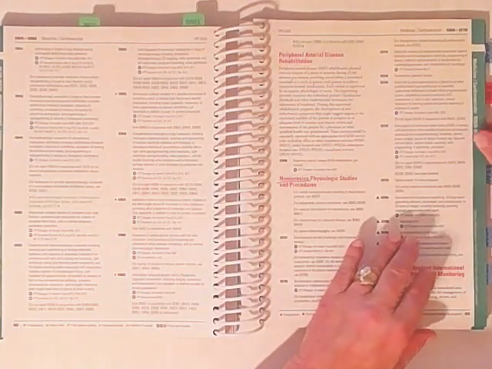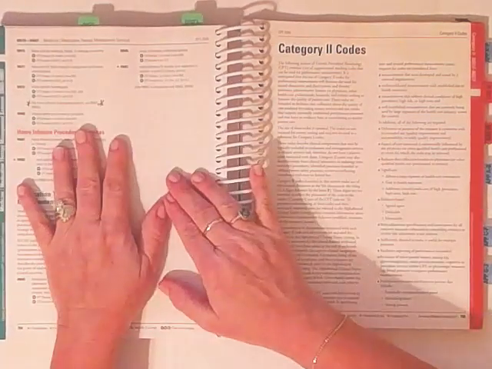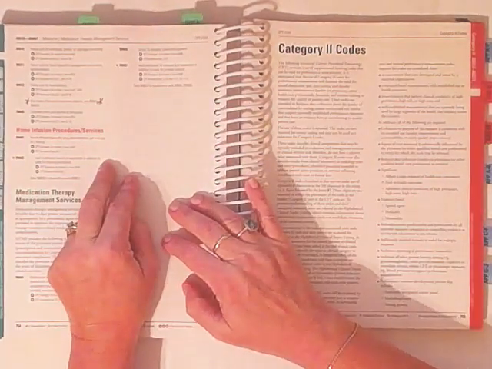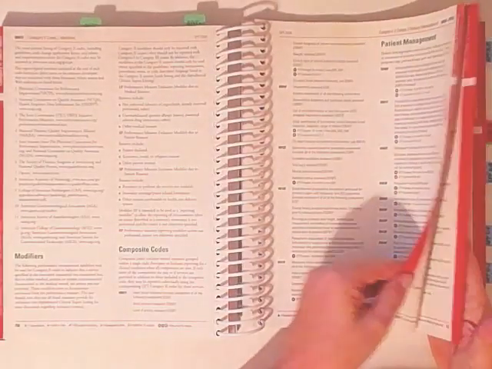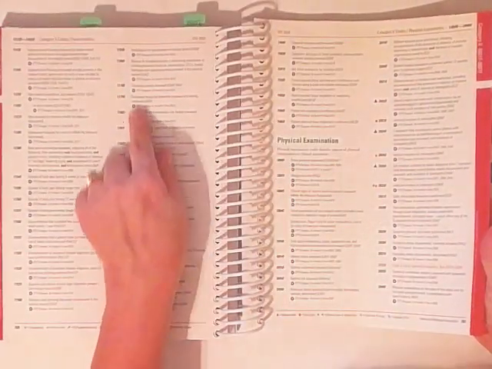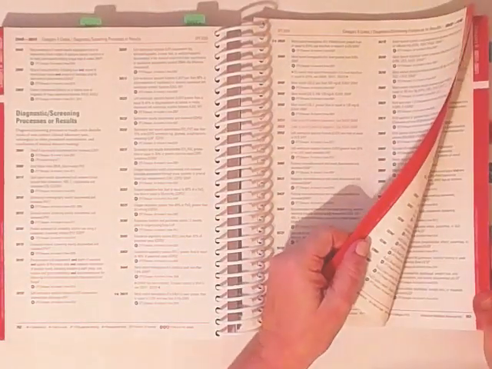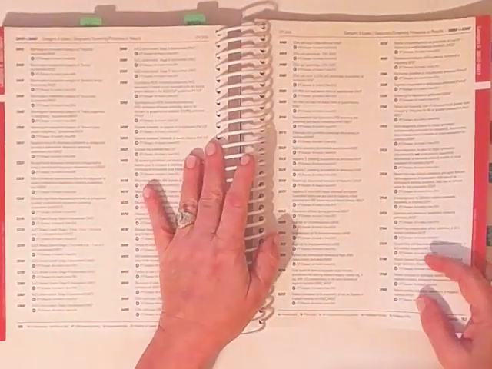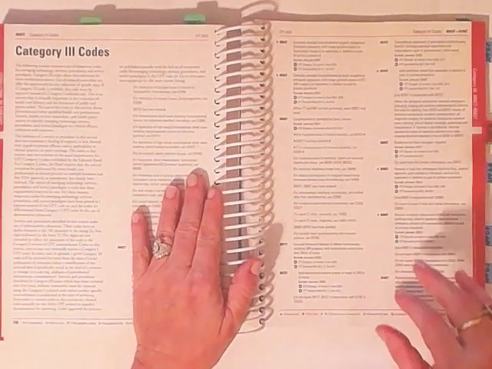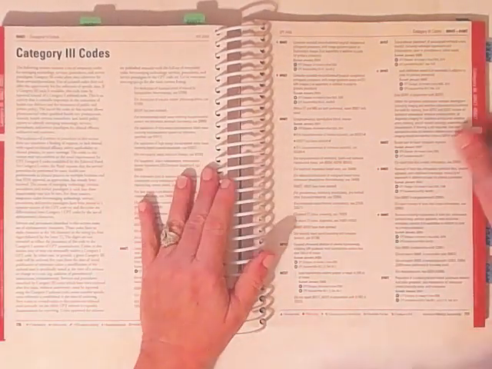Okay, so after the medicine section, we are done with all the real codes in the CPT manual. Then you start your category 2s, your category 3s. Your category 2s, all of these codes end in an F. They are a lot of your performance measures, quality. They all end in F, so I call these F codes. I'm not trying to be silly, but I just call them F codes.